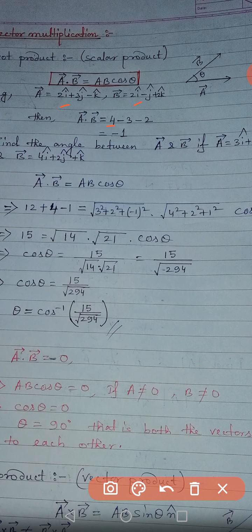Next, the coefficient of j is 3 and the coefficient of j is minus 1, so 3 into minus 1 means minus 3. The coefficient of k is minus 1 and the coefficient of k is 2, so minus 1 into 2 is minus 2. So the answer comes as minus 1. So A dot B is minus 1.